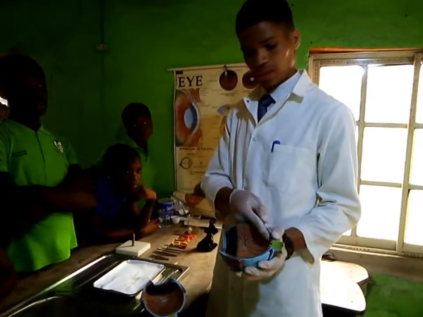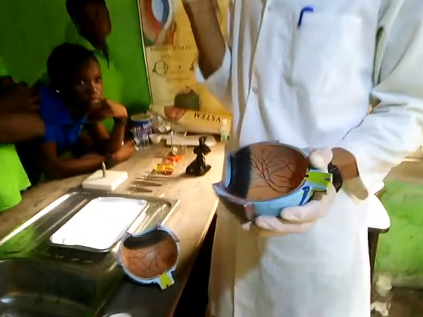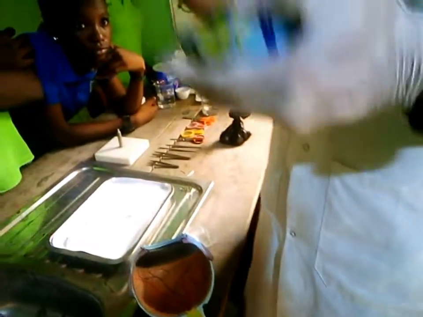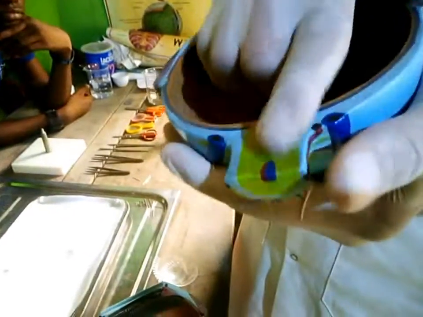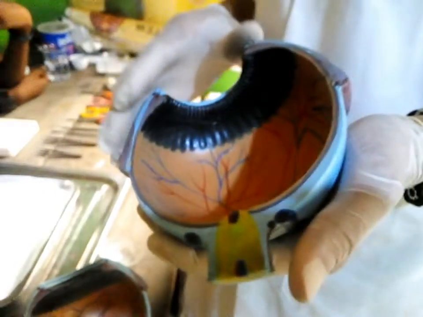Now at this place, that light is changed into a kind of electrical impulse that is sent to the brain through the optic nerve. Do you get that? Okay. So that is that.